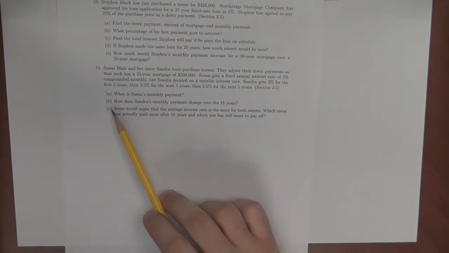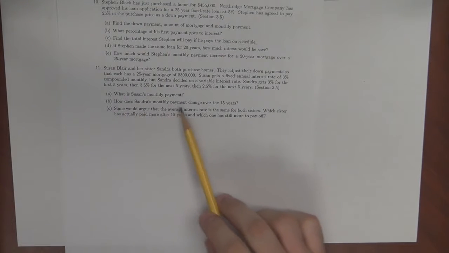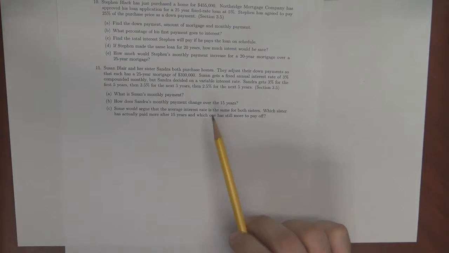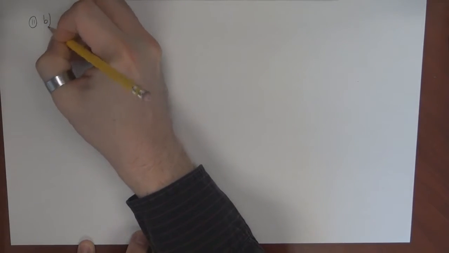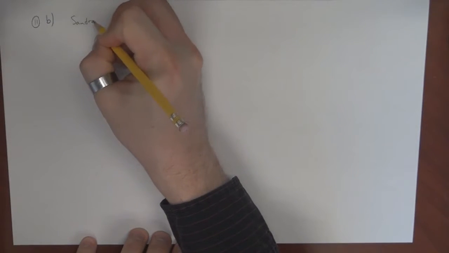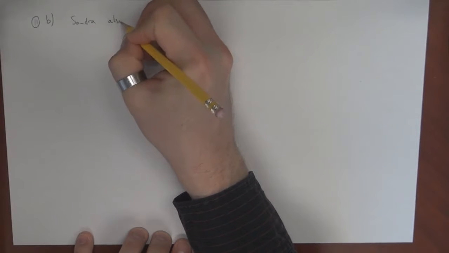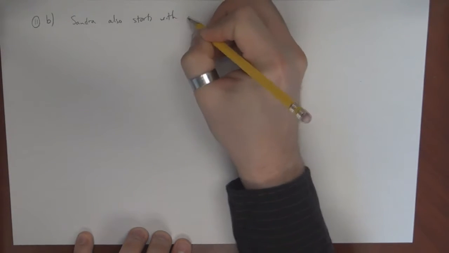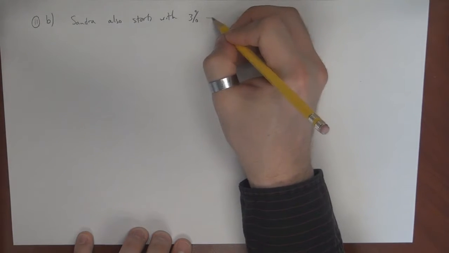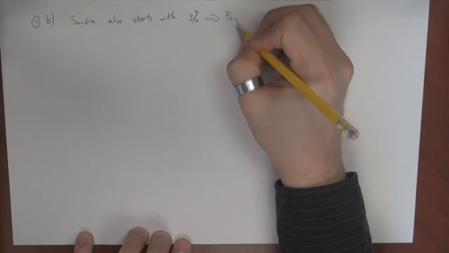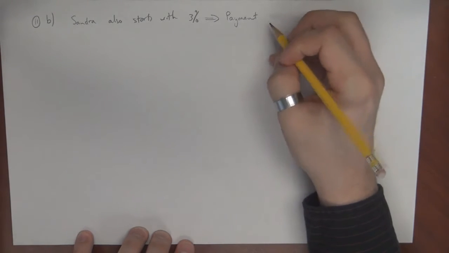In part B, they ask, how does Sandra's monthly payment change over the 15 years? So what is happening now is that Sandra starts out with 3%. Yes, she knows it's not fixed, but her monthly payment is calculated as if that is the percentage throughout. So we calculate for 11B, Sandra also starts with 3%.